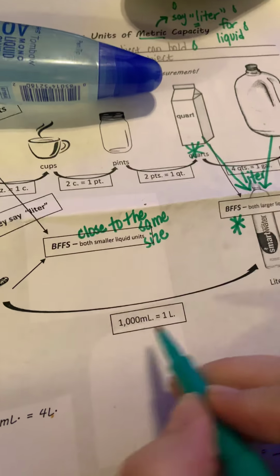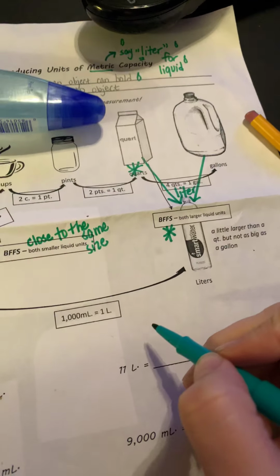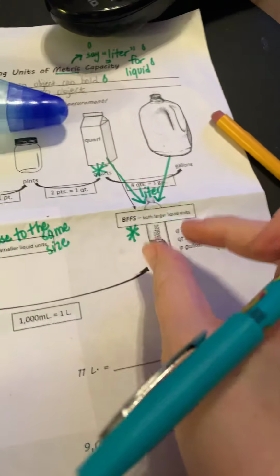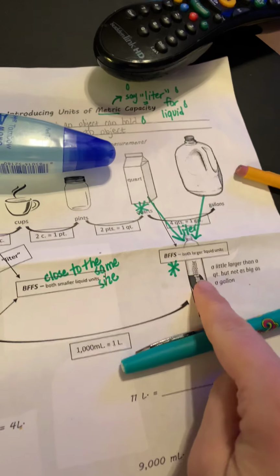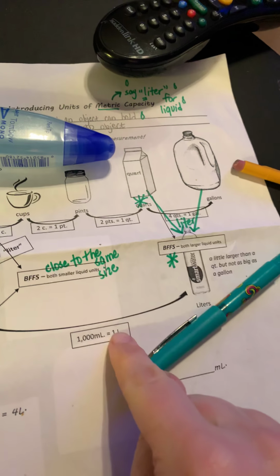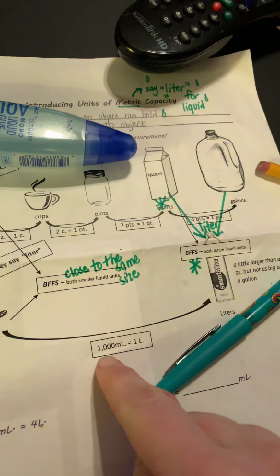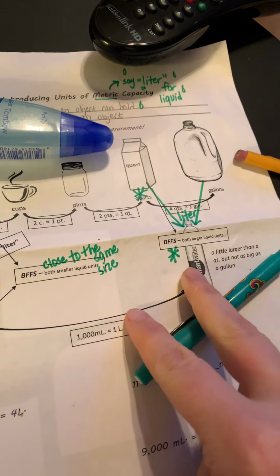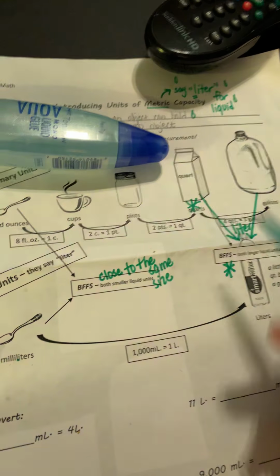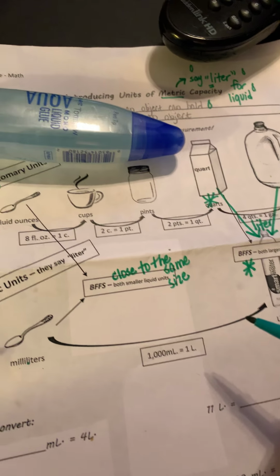1,000 of the milliliters convert to a liter. So 1,000 makes 1. So let's try just a little bit of practice. 1 has 1,000. So 2 would have 2,000. That's right. Easy peasy lemon squeezy. I love metric. So much easier.